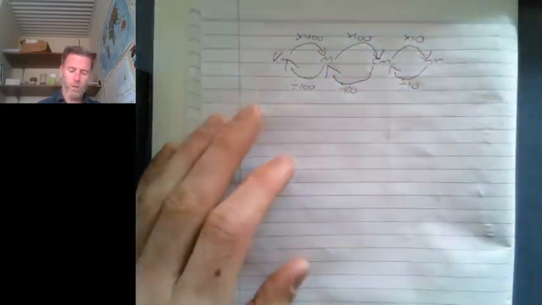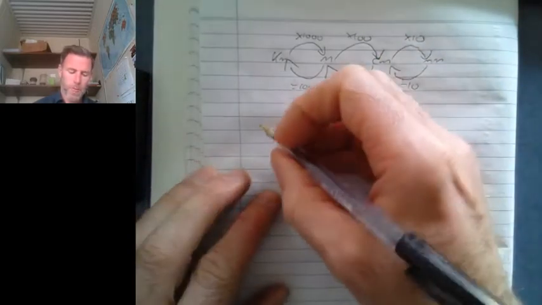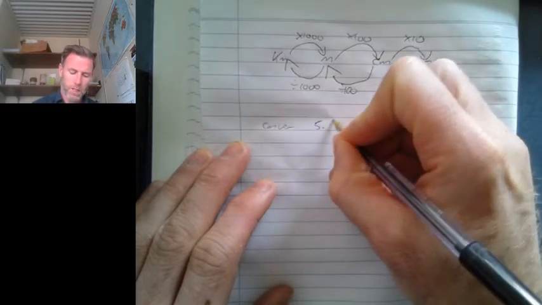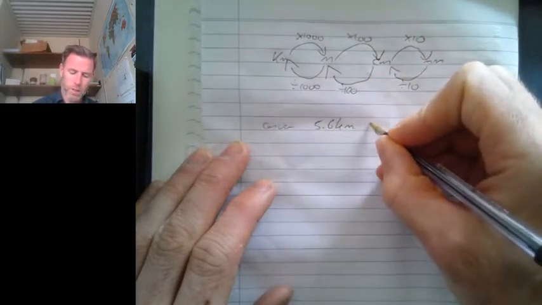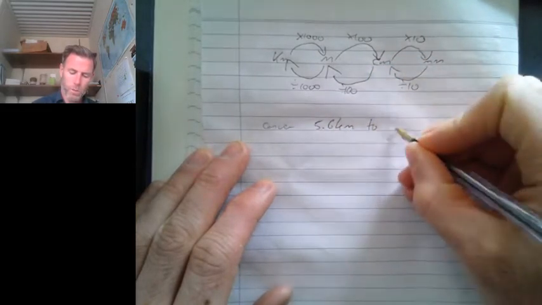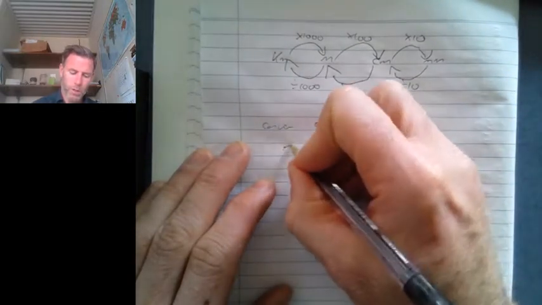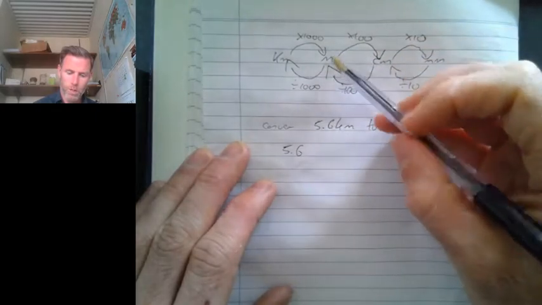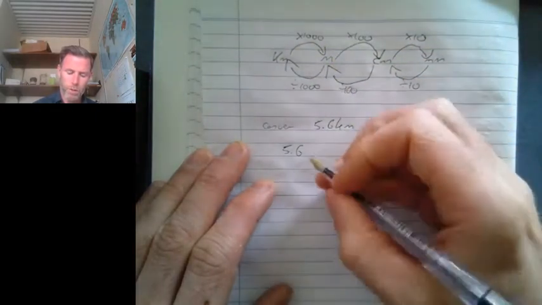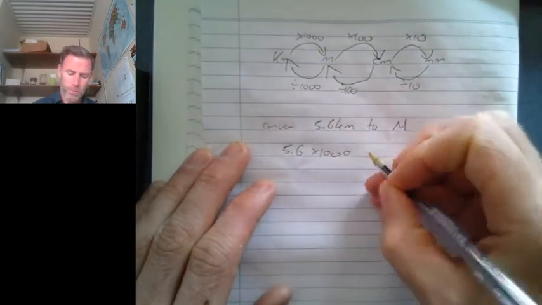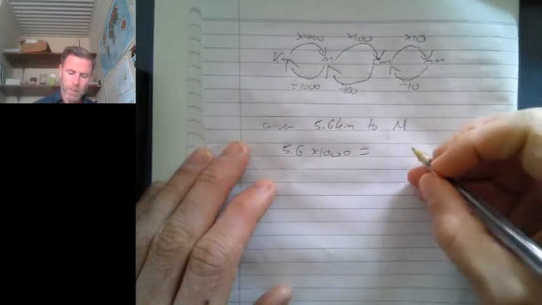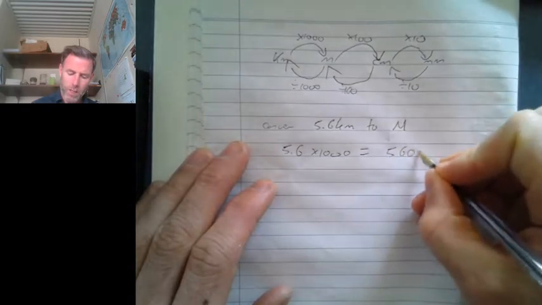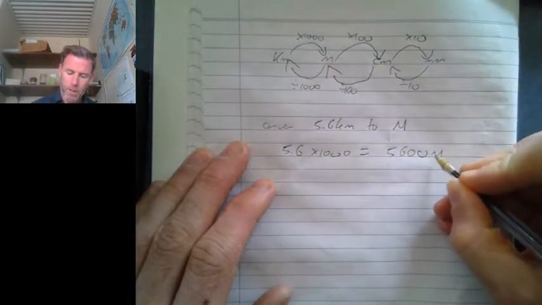So for example, let's say your question was convert 5.6 kilometers to meters. What you would do is you take 5.6. You're going from kilometers to meters, direction of the arrow. So you multiply your answer by 1000. If you multiply by 1000, your answer is 5,600 meters.